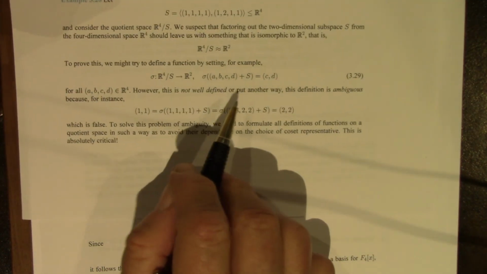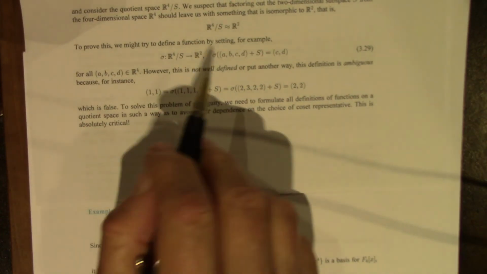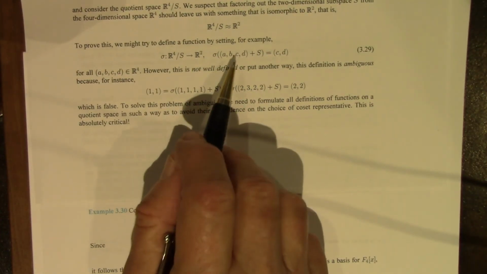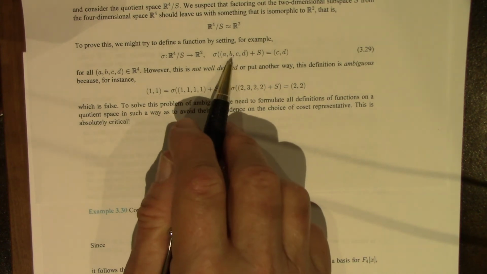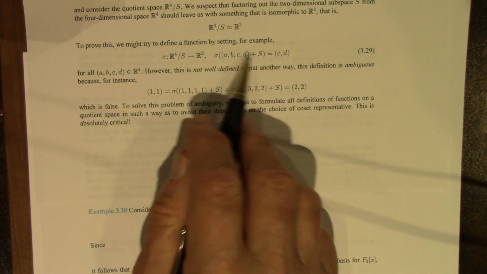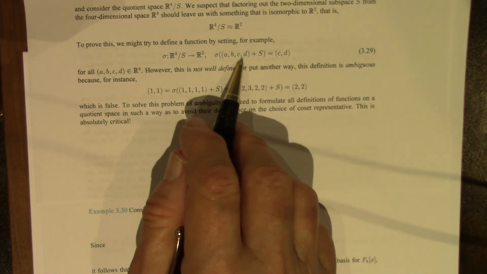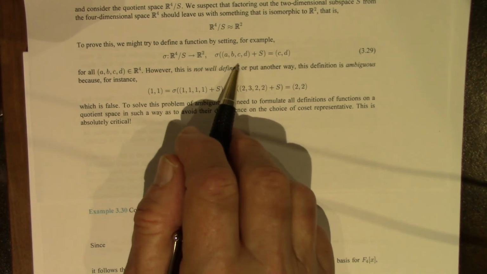How do we resolve this? How do we find a proper isomorphism here? Well, we need to identify a specific coset representative from each coset and write the coset that way and only that way.